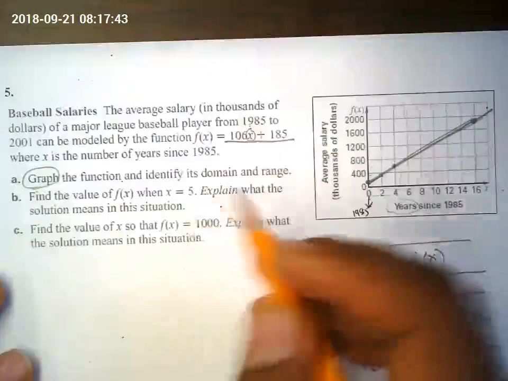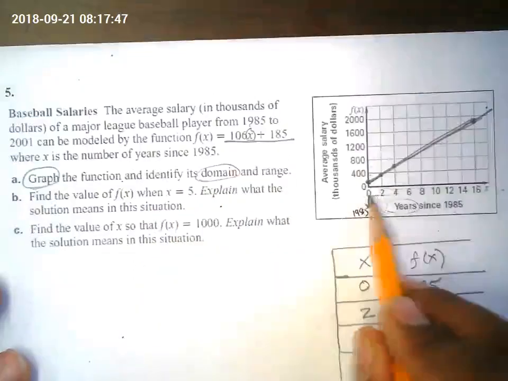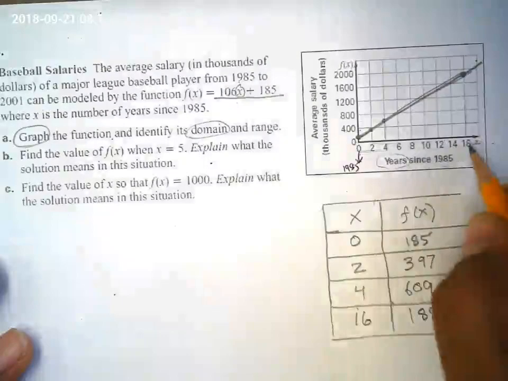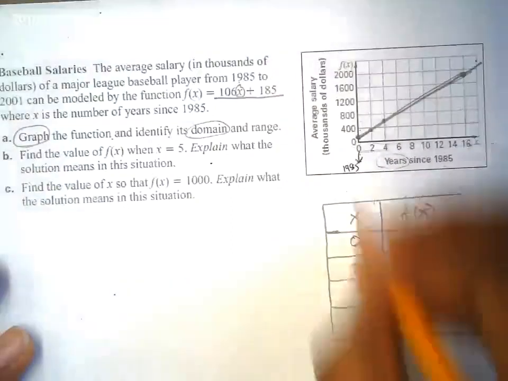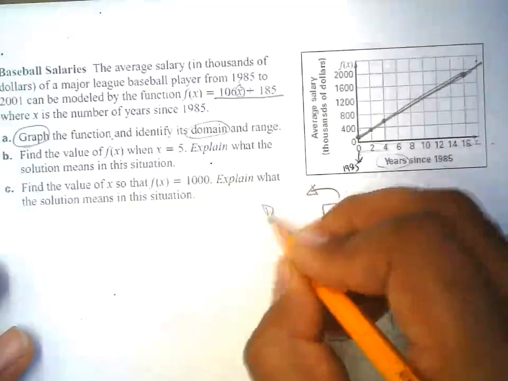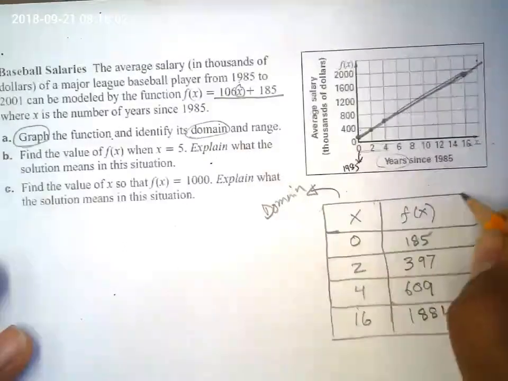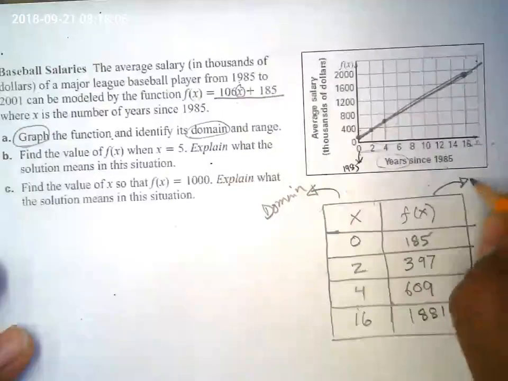Well, so we grabbed it. Now they said here, identify the domain. Domain are the years. So these are the domains. Remember, the years from 1985 until 16 years. So each year, so 16 years are the domains. I'm going to say these are the domain here. These are your domain. Well, range is your, the f(x) are your ranges. So this is your range.